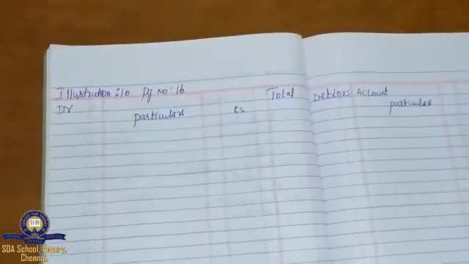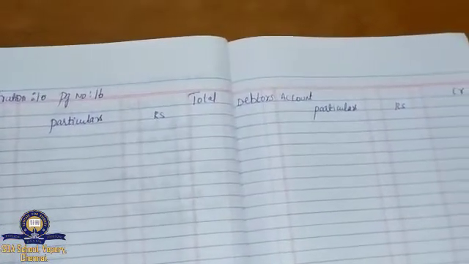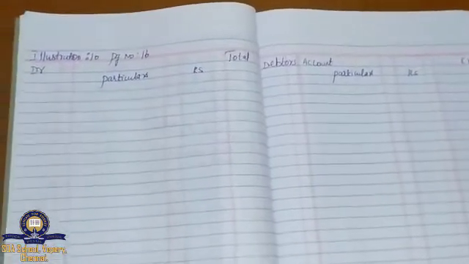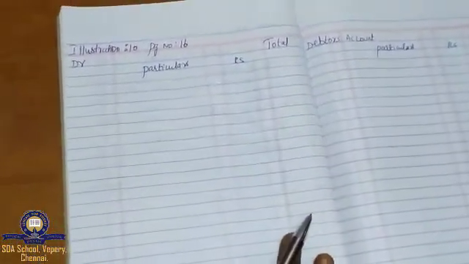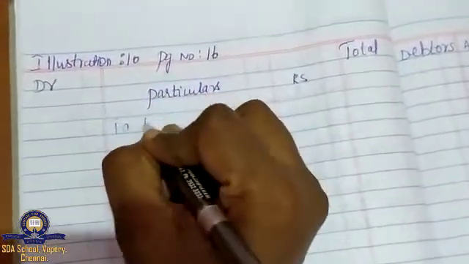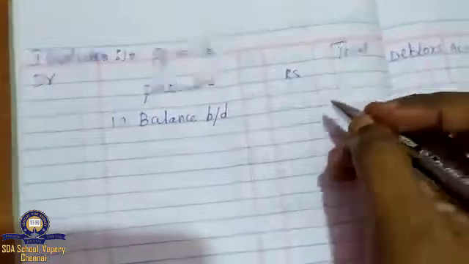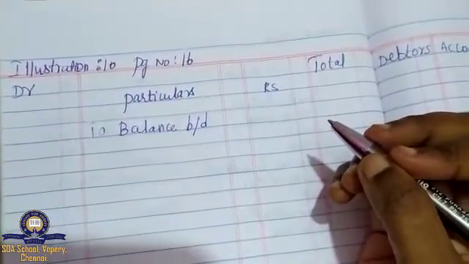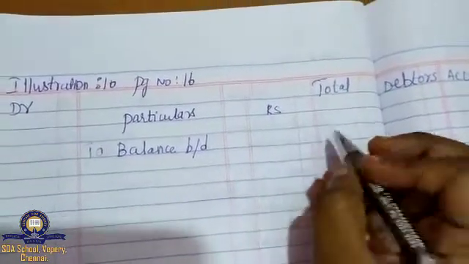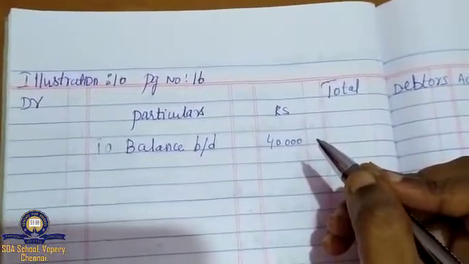So illustration 10, page number 16. We have to put the heading as total debtor account, debit side and credit side, particular rupees, particular rupees. You know the format very well. On the debit side we have to put "To balance brought down". Brought down means the date is given, 1st January 2018. Debtors on 1st January 2018 is the to balance brought down, rupees 40,000.